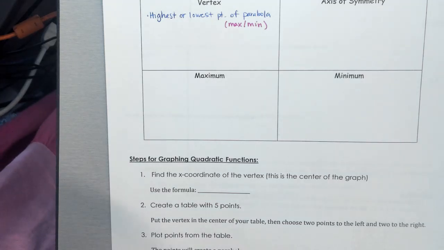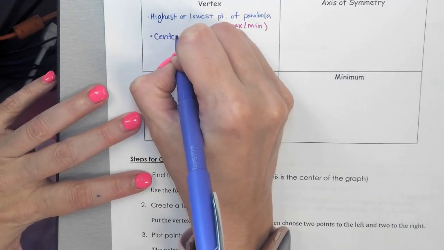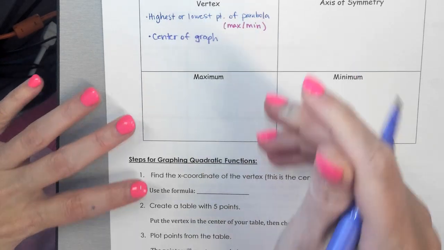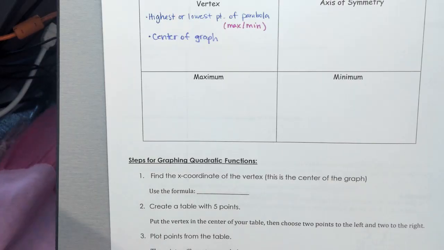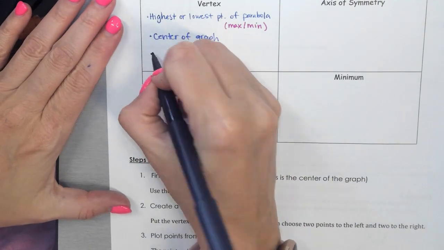Now, the vertex is always going to be in the center. It's the center of your graph, so when we find that, we are going to put that in the center. To find the x-coordinate of your vertex, we have a special formula.